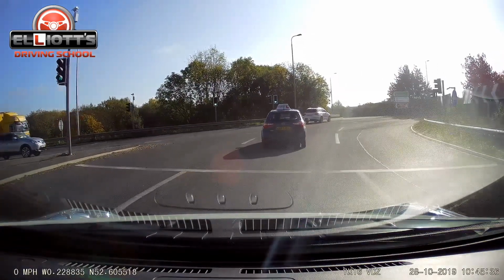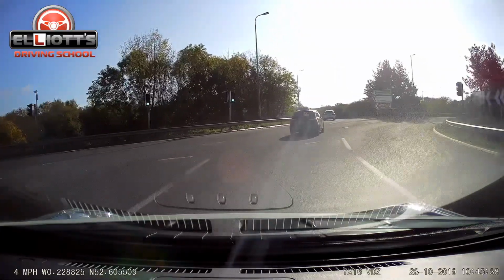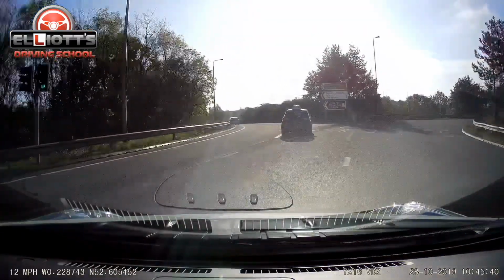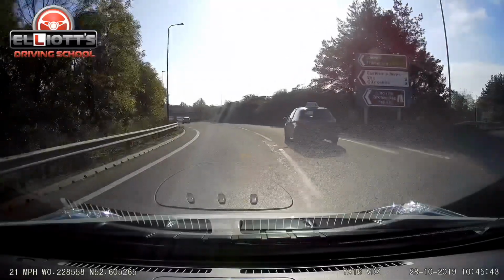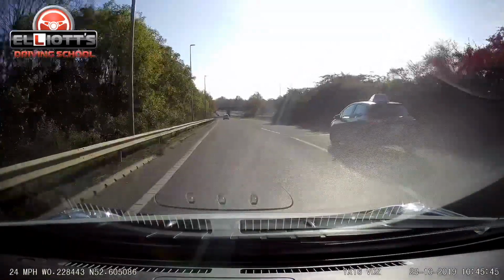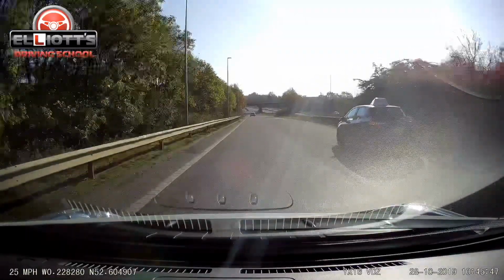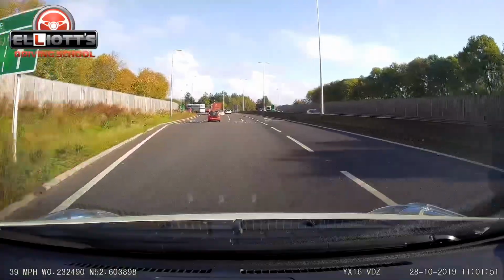learner in front of us stay in the middle lane, but the driver with me has checked left, signalled and decided to come under the left here. Then they tried to go a bit quick and undertake the learner, so I had to slow them down a bit.